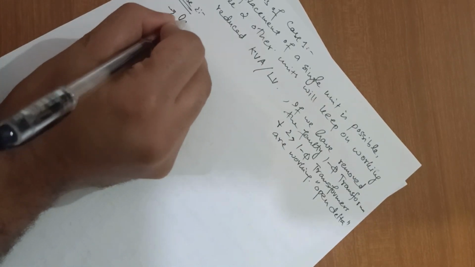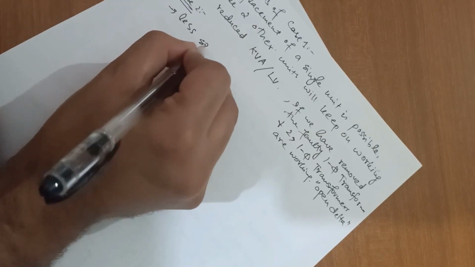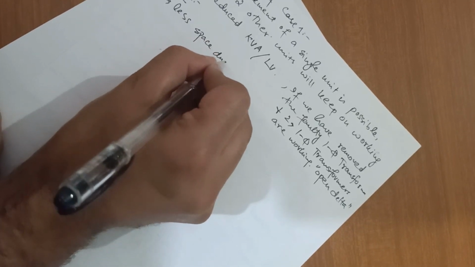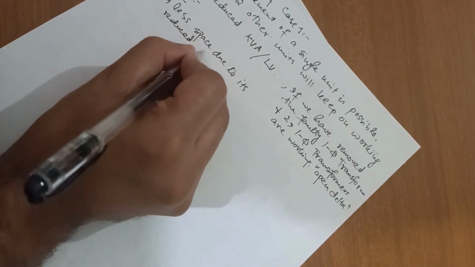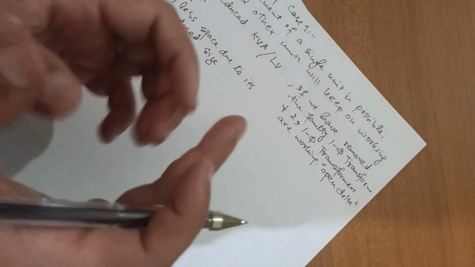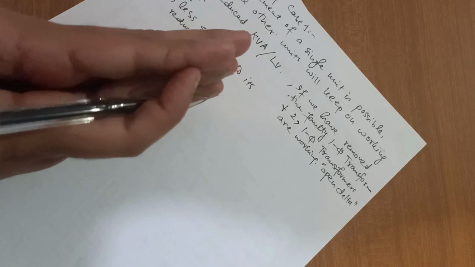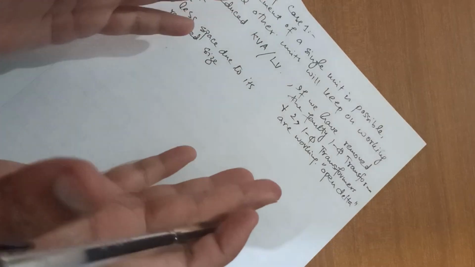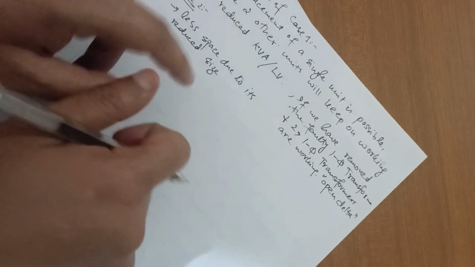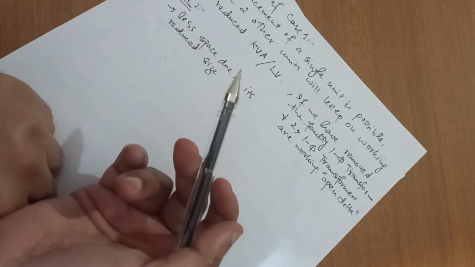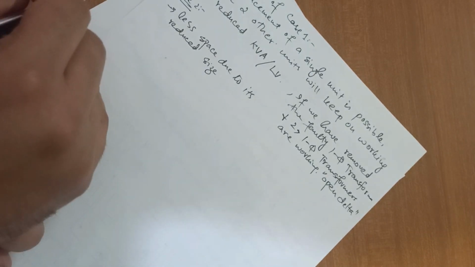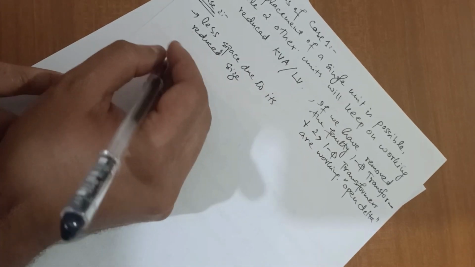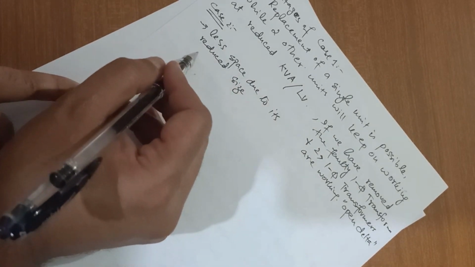It takes considerably less space due to its reduced size. You know that the space taken by each of the three single phase transformers is relatively larger, so the overall total space is higher as compared to a single iron platform in which the three phases are incorporated and amalgamated, right? So less space due to its reduced size.